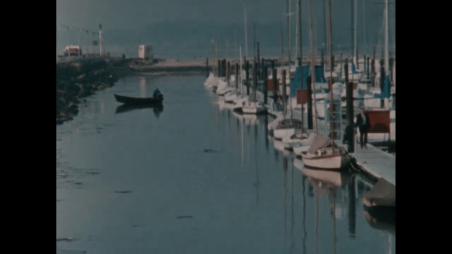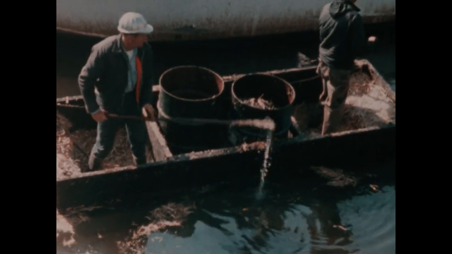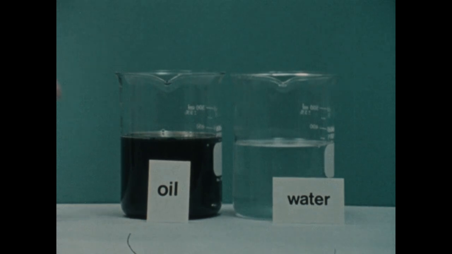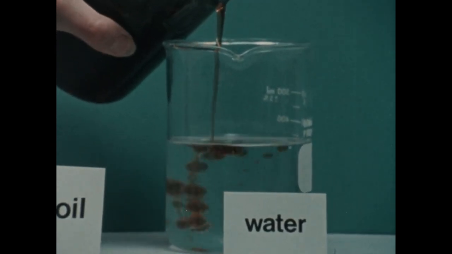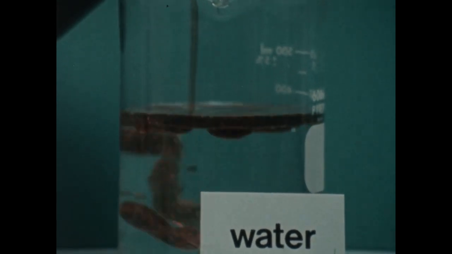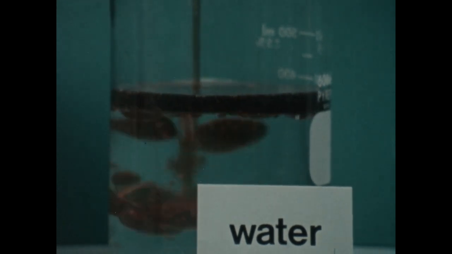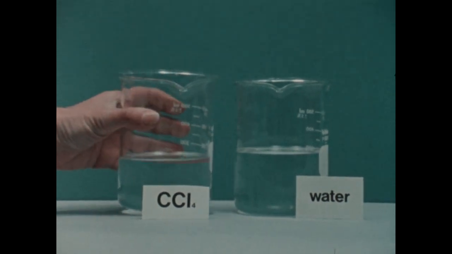Unfortunately, what nature doesn't do is make all things easily soluble in water. Oil, for instance. Oil hardly dissolves at all in water. And neither does carbon tetrachloride.